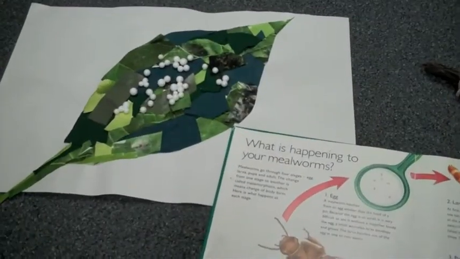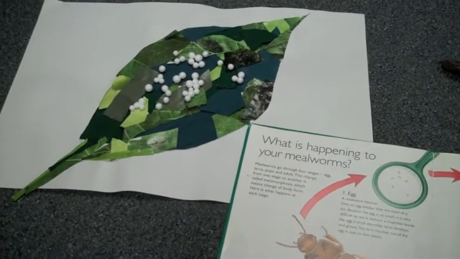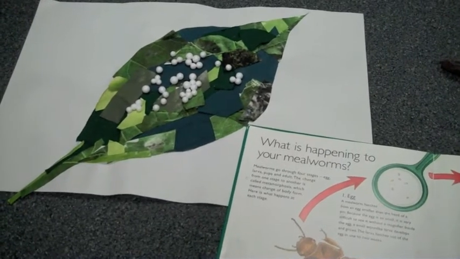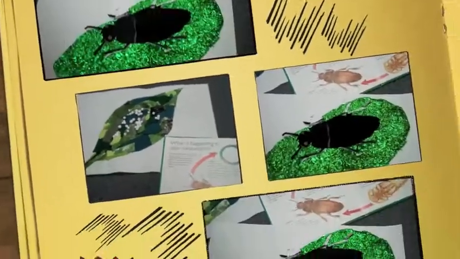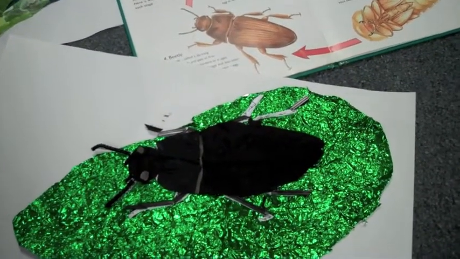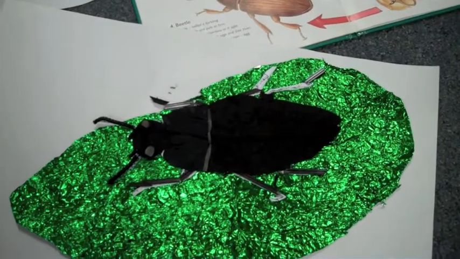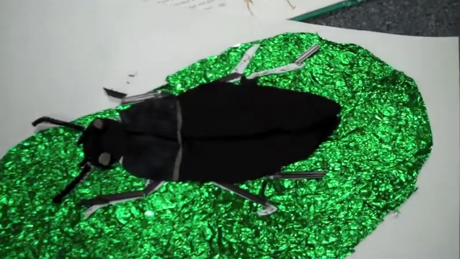If we examine the egg stage, here's an example that has been made to represent the strong contrast between the leaf and the eggs. In this example, the student has used the outline of the beetle and then overlaid their found items to represent the beetle stage.